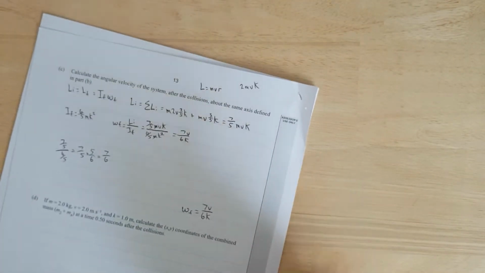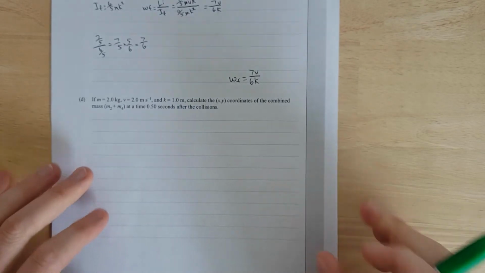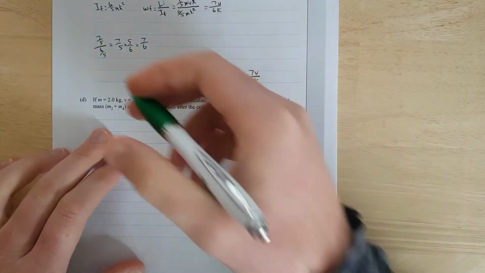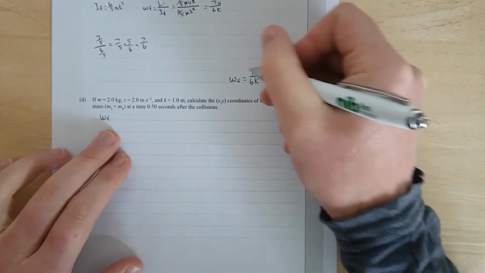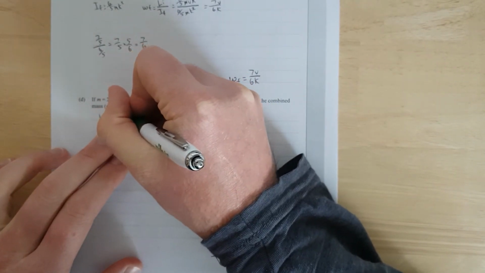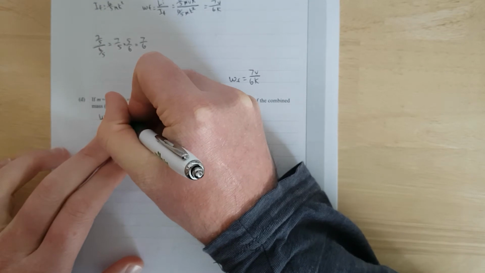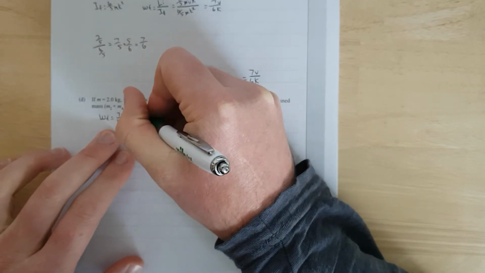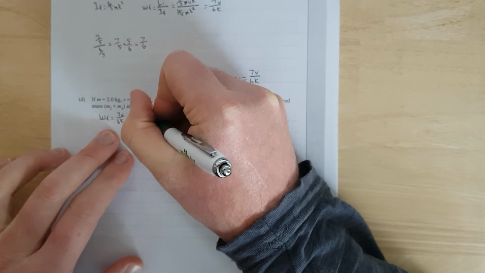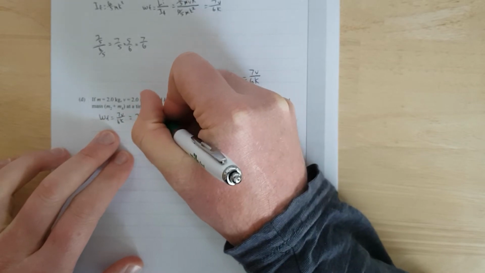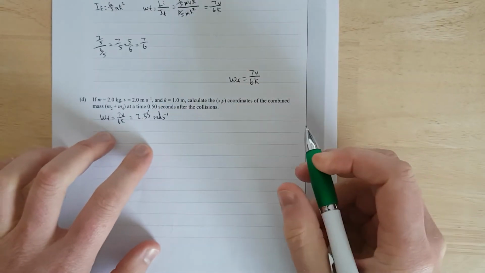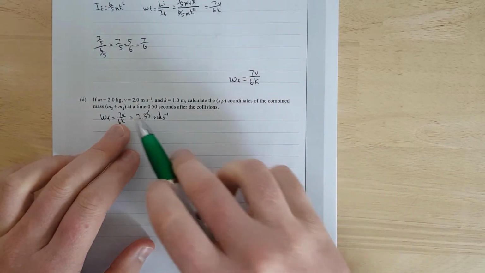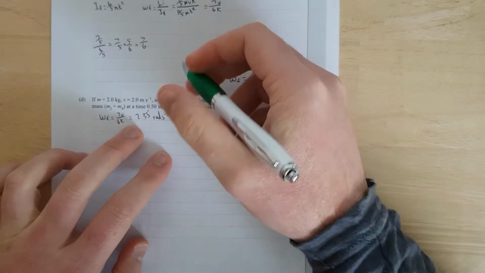Right, we need to find the angle that I just drew. I need to find the angular velocity to begin with. Our angular velocity is equal to 7v over 6k, which is 2.33 recurring radians per second, because I just plug the numbers in. V is 2 and k is 1.